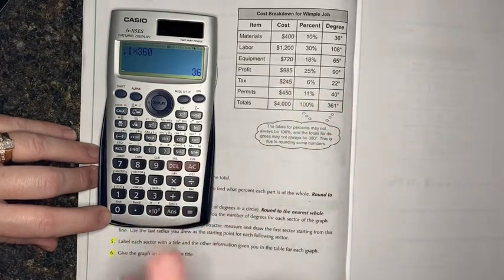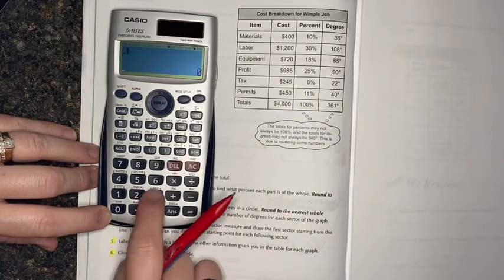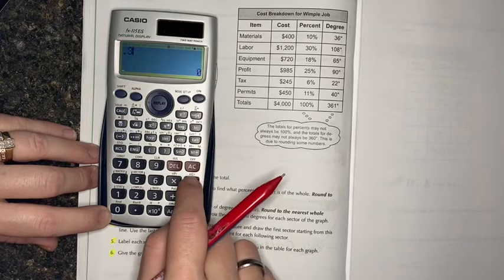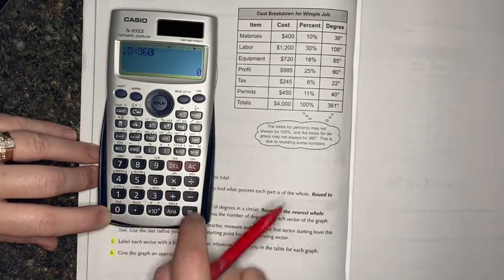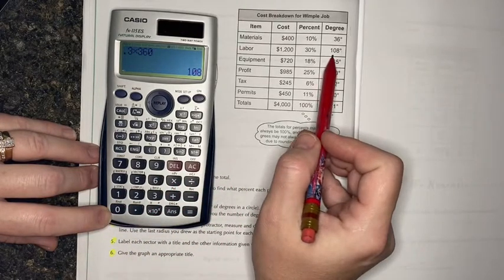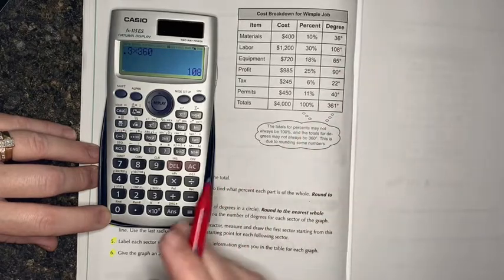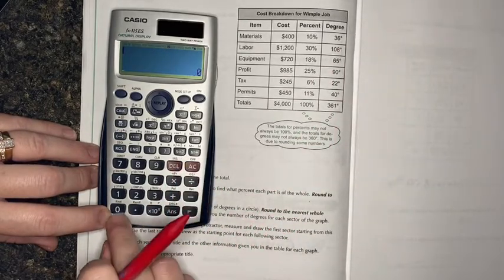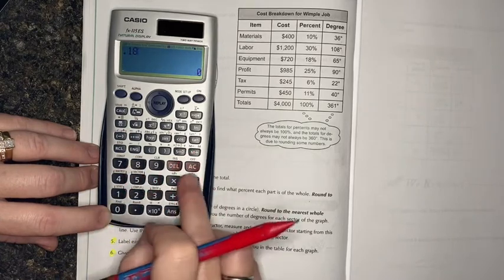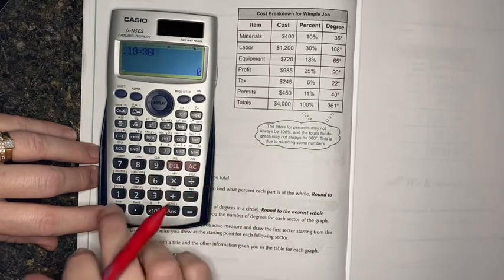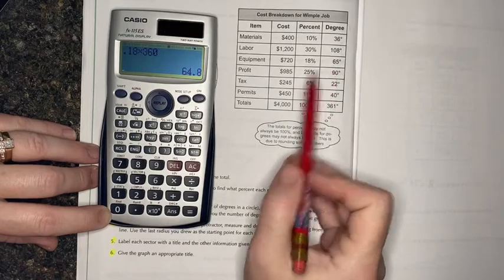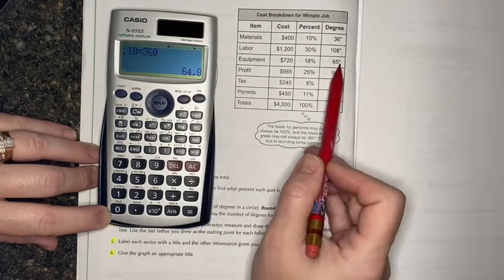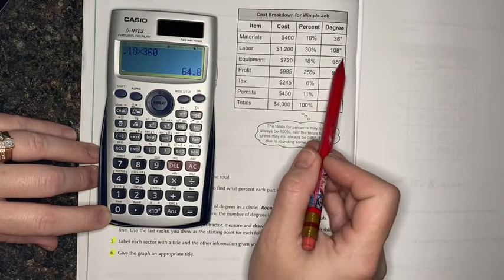So 30% written as a decimal is 0.3, and we're going to take that times 360, and we get 108 degrees. For 18%, that written as a decimal is 0.18. We multiply that by 360, and we got 64.8, which they rounded up to 65 degrees.